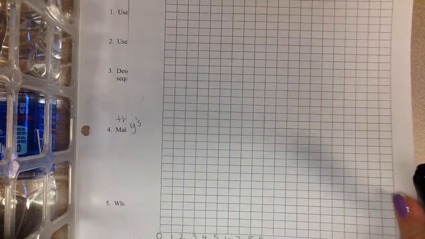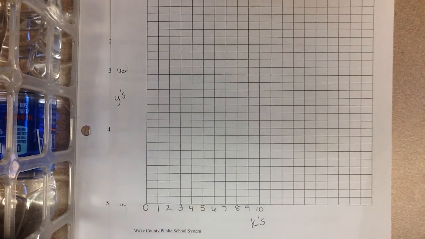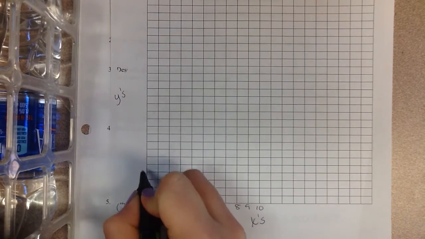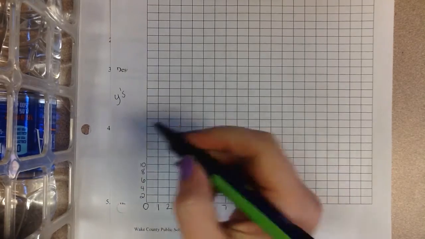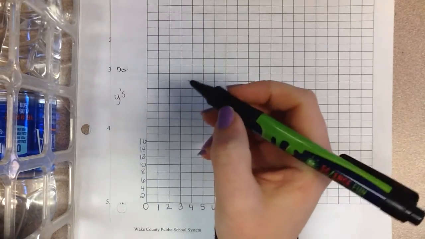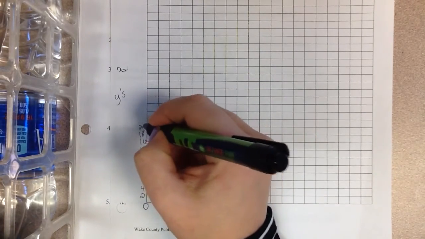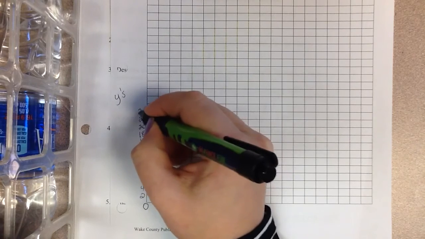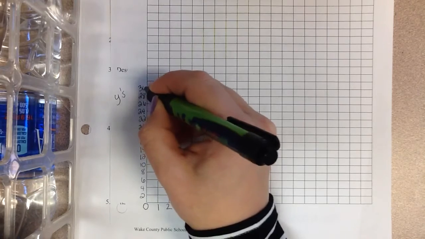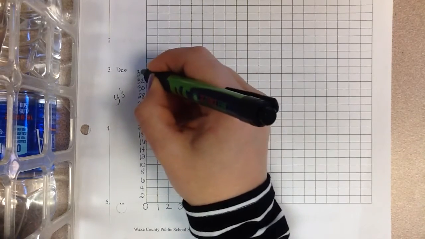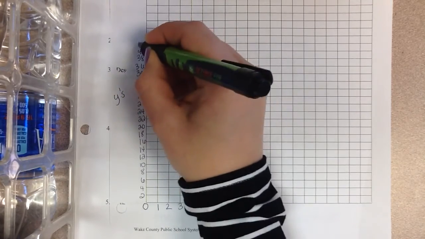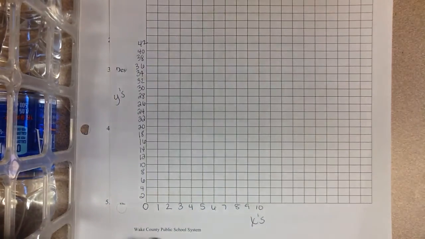So I'm going to choose to count by 2's. Remember, I am numbering my lines. 0's at the corner. 2, 4, 6, 8, 10, 12, 14, 16, 18, 20. Let's go ahead and keep counting yours. Pause the video if you need to catch up. I always like to go further than what it says.